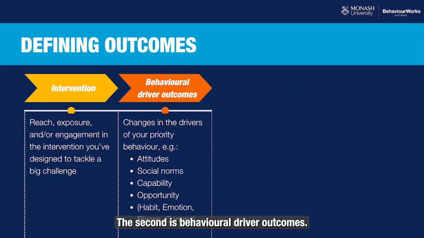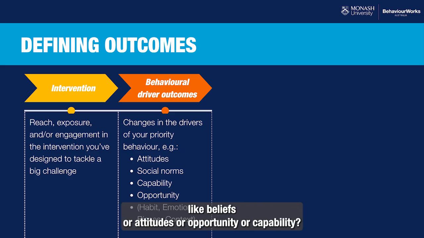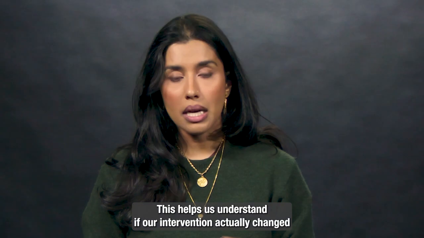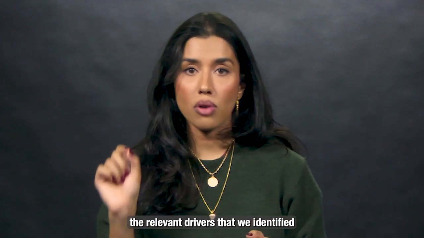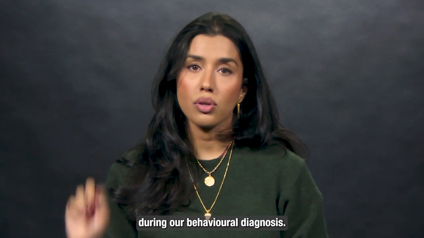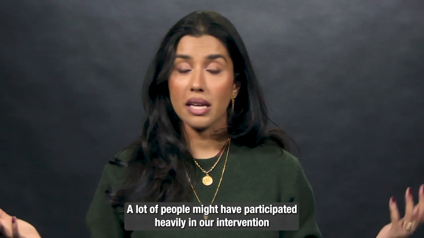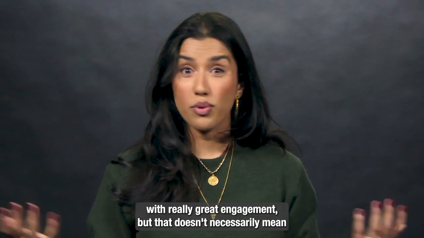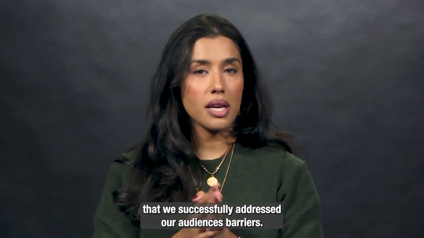The second is behavioral driver outcomes. Did we influence the underlying drivers of our priority behavior, like beliefs or attitudes or opportunity or capability? This helps us understand if our intervention actually changed the relevant drivers that we identified during our behavioral diagnosis. A lot of people might have participated heavily in our intervention with really great engagement, but that doesn't necessarily mean that we successfully addressed our audience's barriers.